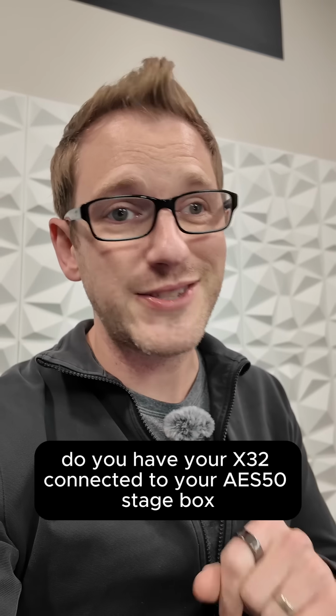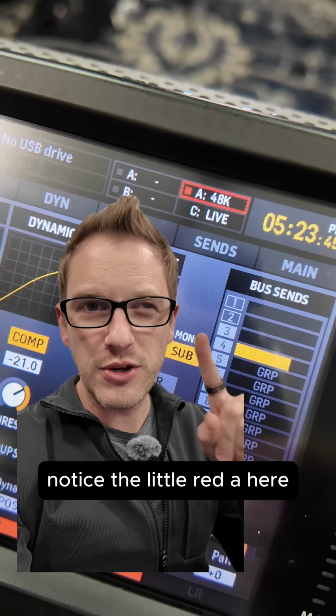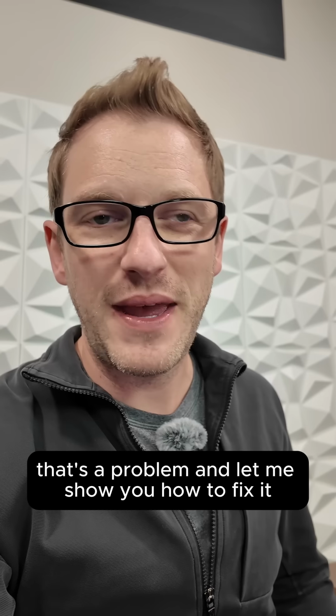Do you have your X32 connected to your AES50 stage box and it looks like this? Notice the little red A here. That's a problem, and let me show you how to fix it.